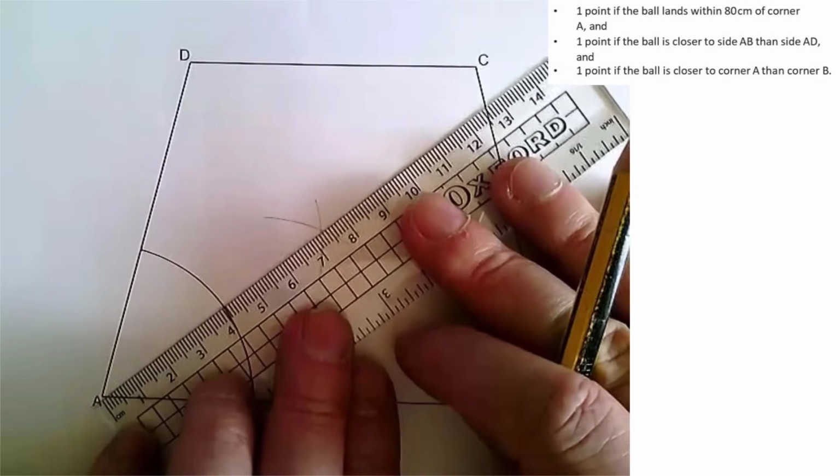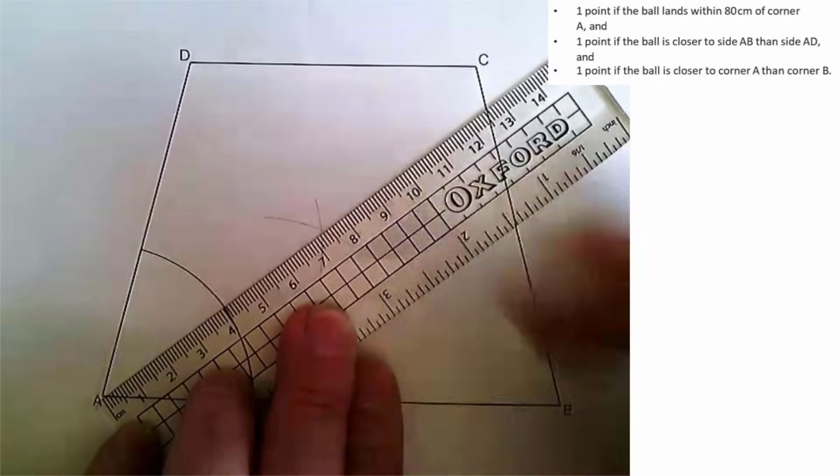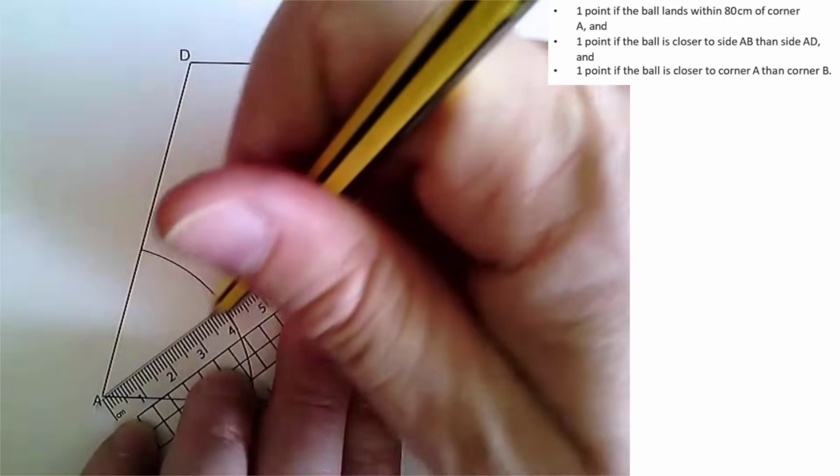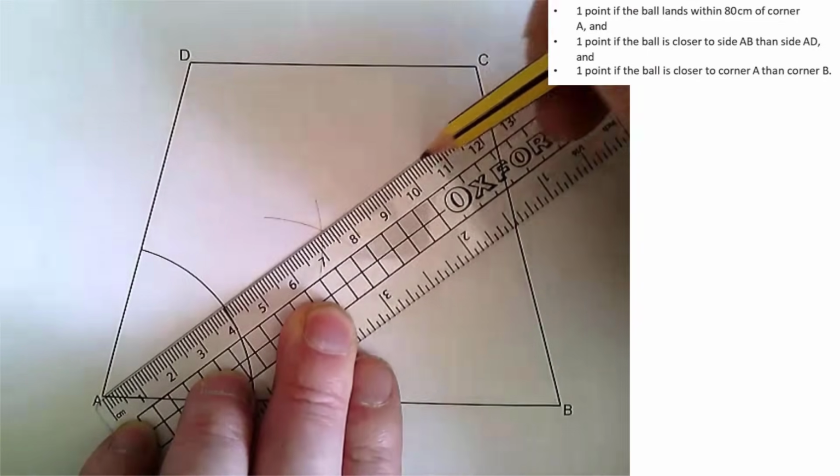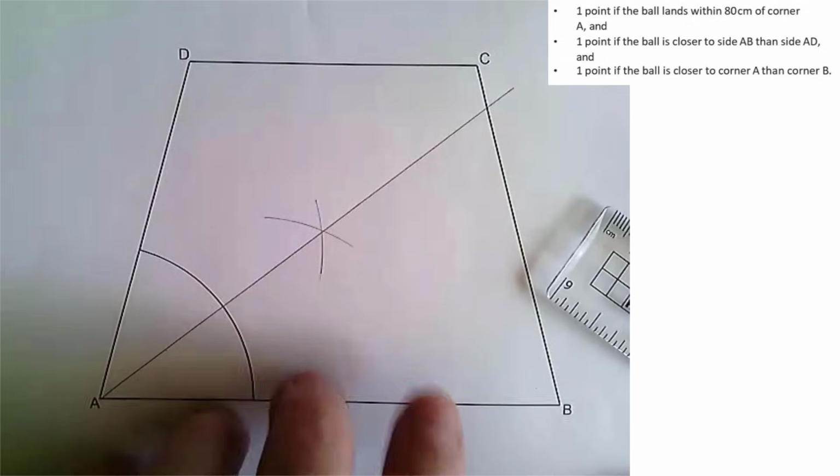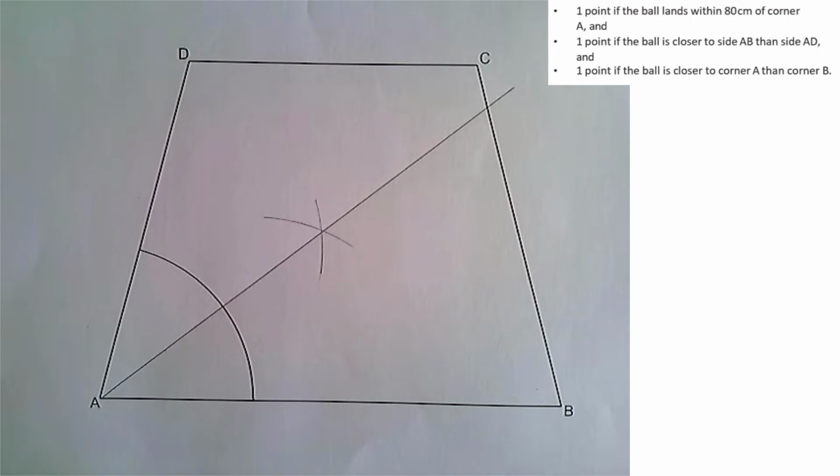Okay, so the line I'm drawing are all the points that are equidistant away from those two lines. So clearly if I want it to be closer to AB, then I want it to be below that line there then. Right, next construction. The points where the ball lies closer to A than to B.